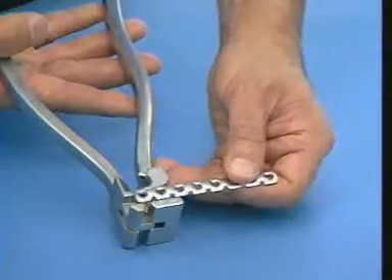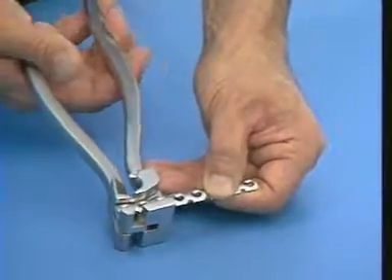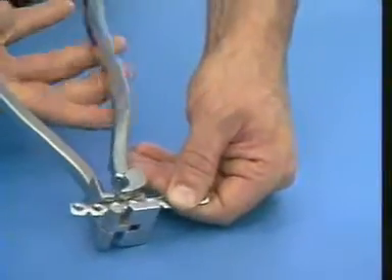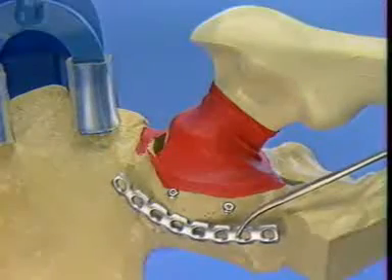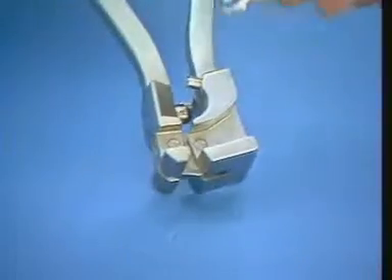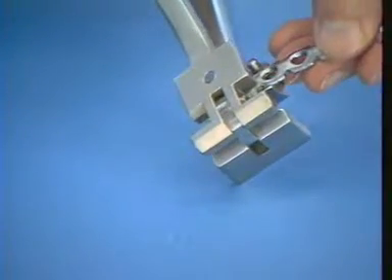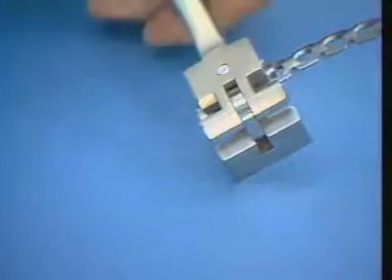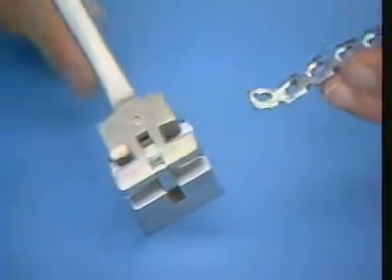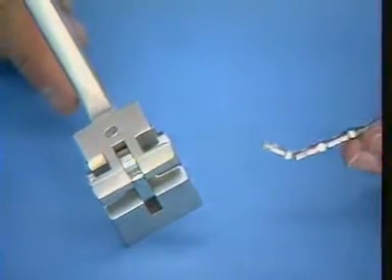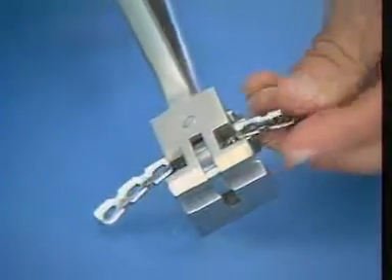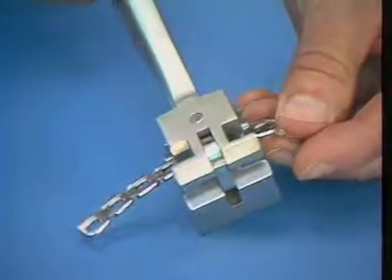The first step in plate bending is to bend a plate on edge and establish its curve. This curve should roughly parallel the rim of the acetabulum. The concave and convex contours of the plate are then bent in the normal manner using the reconstruction plate bender. Multiple small bends in the plate establish a smooth, rounded contour.